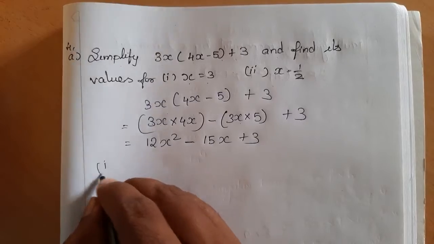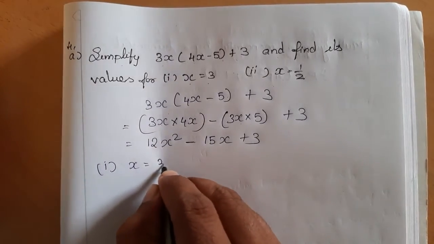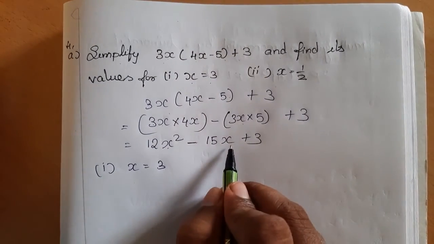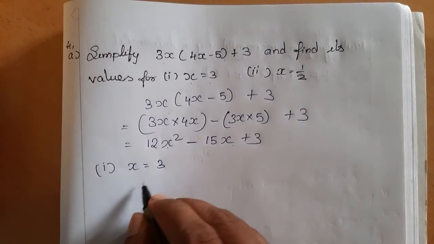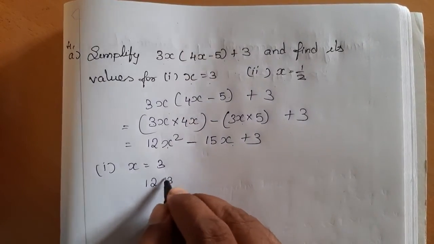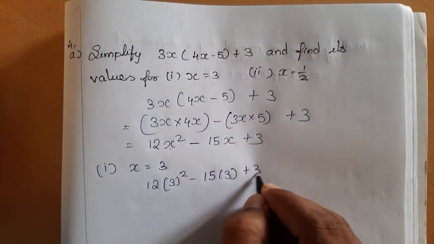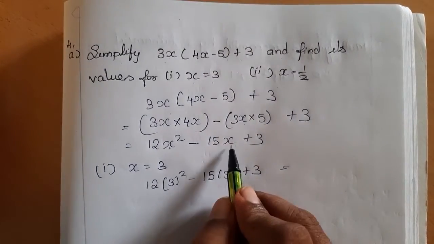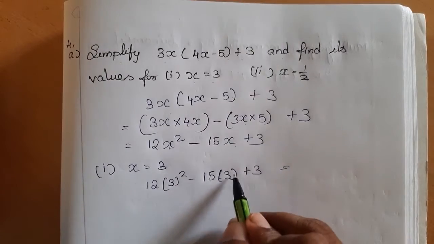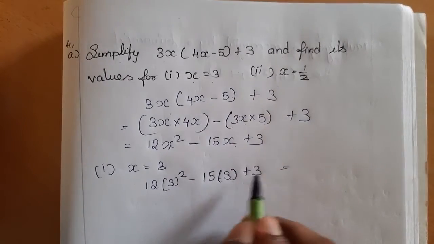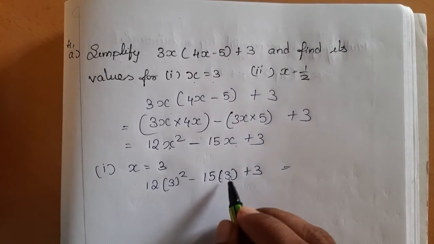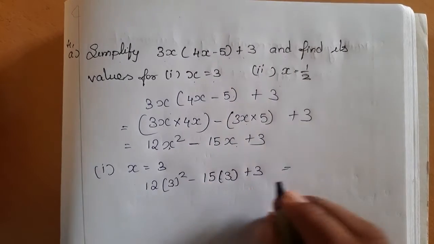So for the first one, let me put x is equal to 3. What we'll be getting? Instead of x, we have to replace it with 3. So 12 times 3 square minus 15 into 3 plus 3, right? Here x is replaced with 3. Actually, this is multiplication. 15x means 15 into x.